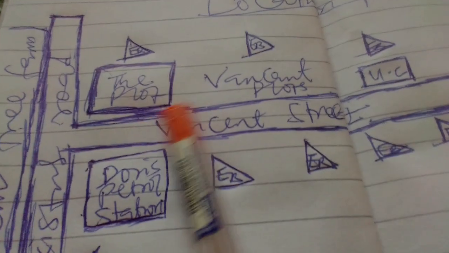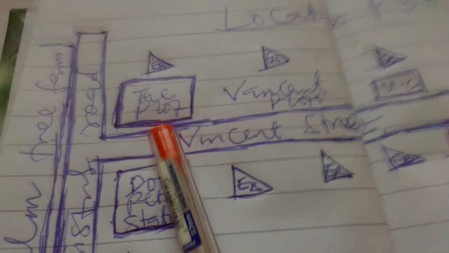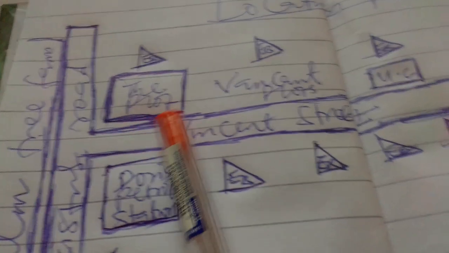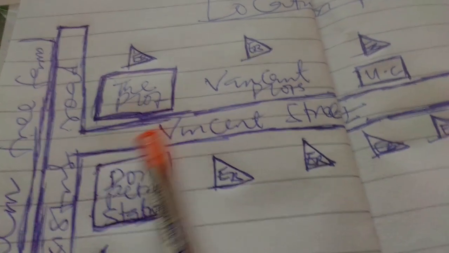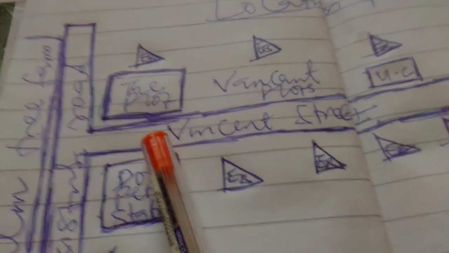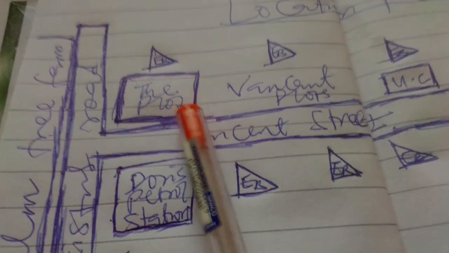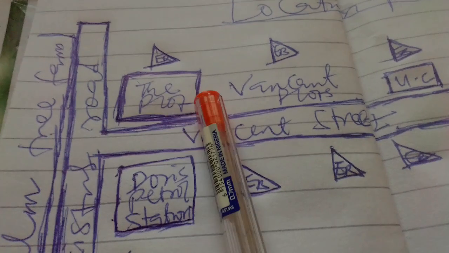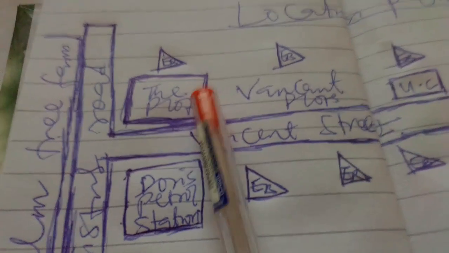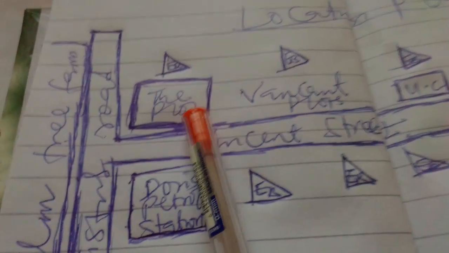So I'll just stand on it and sketch out the road that I'm standing on. Then the plot, which is at the front of the road. So I'll sketch out the plot and write the plot there.